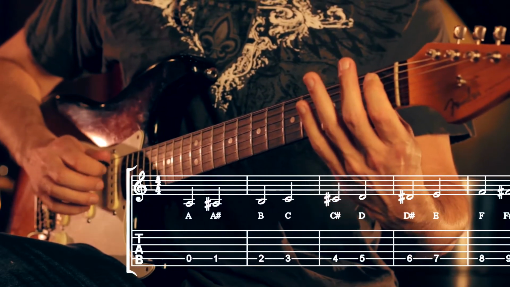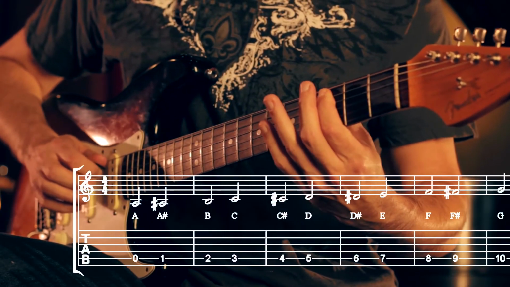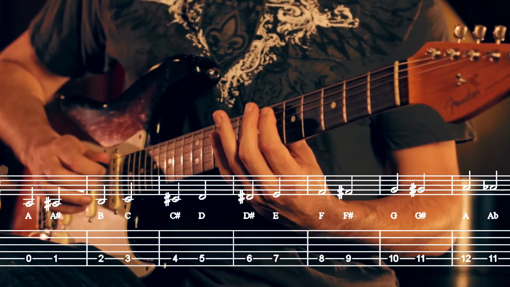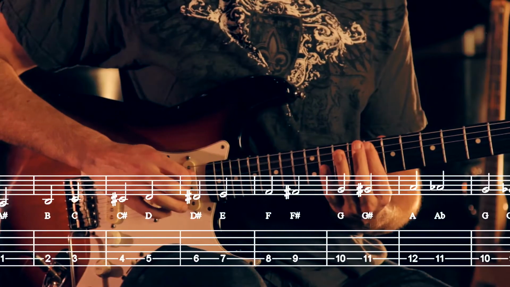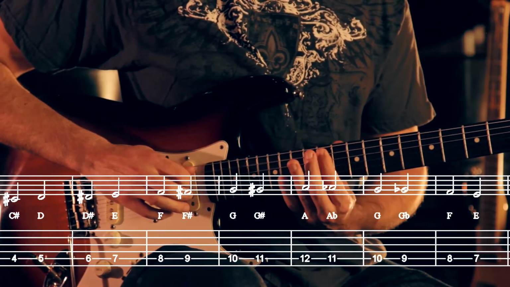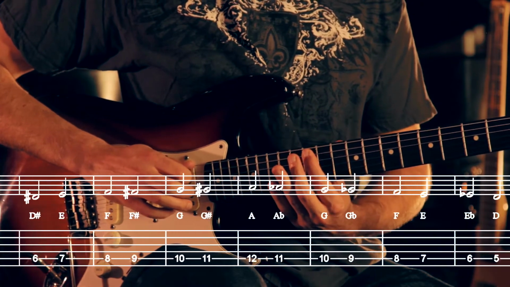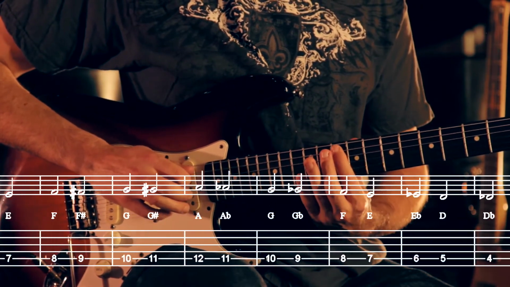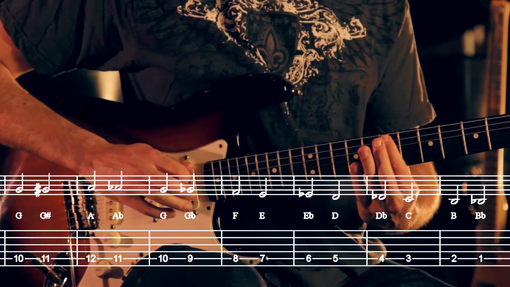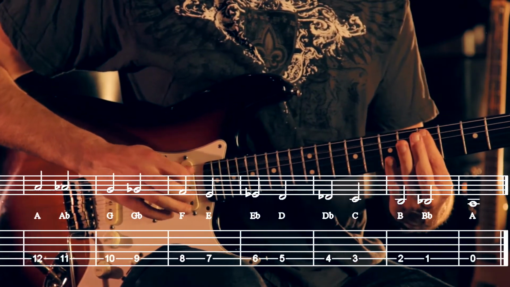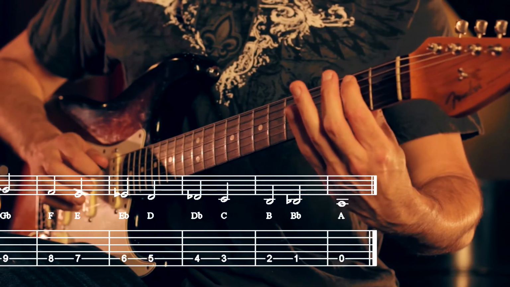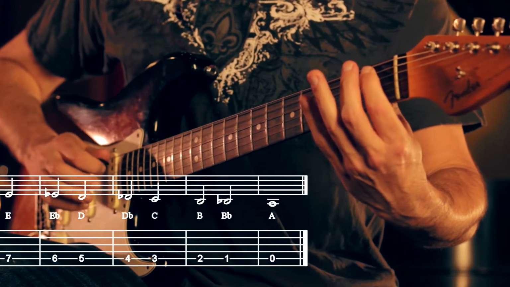A sharp, B, C, C sharp, D, D sharp, E, F, F sharp, G, G sharp, A, A flat, G, G flat, F, E, E flat, D, D flat, C, B, B flat, A.